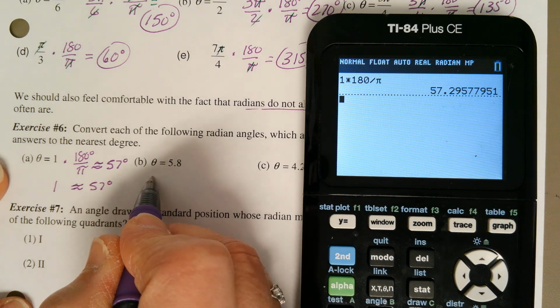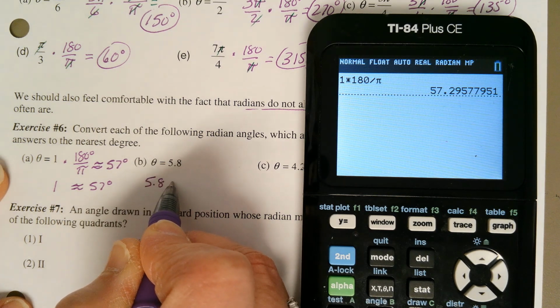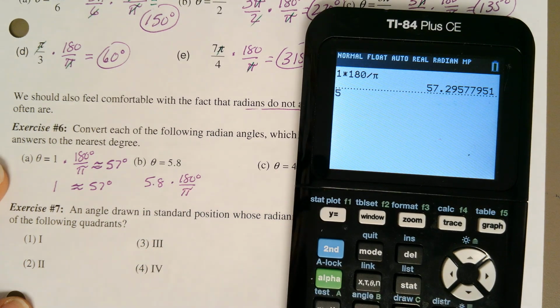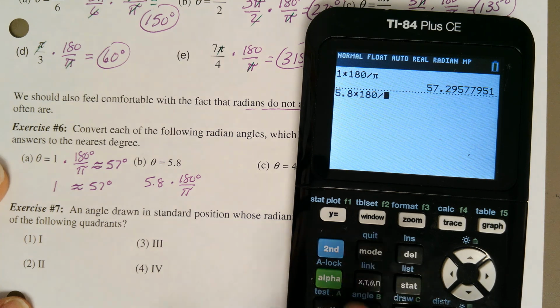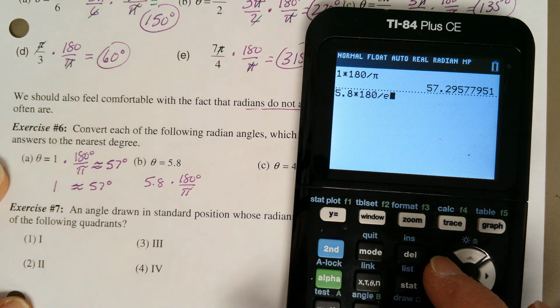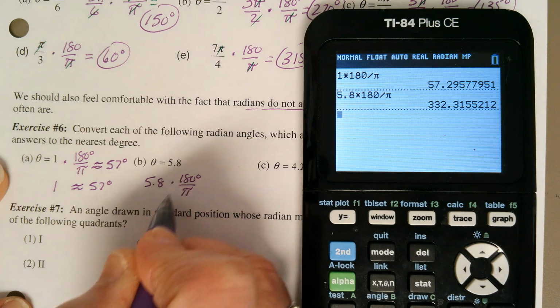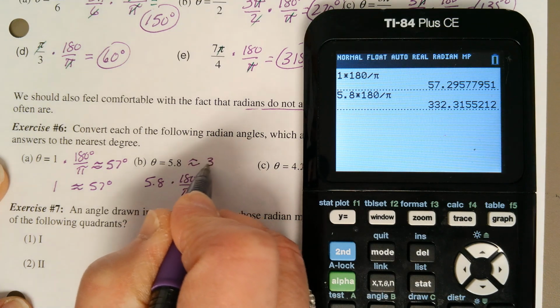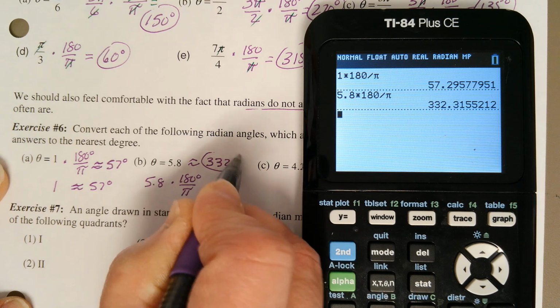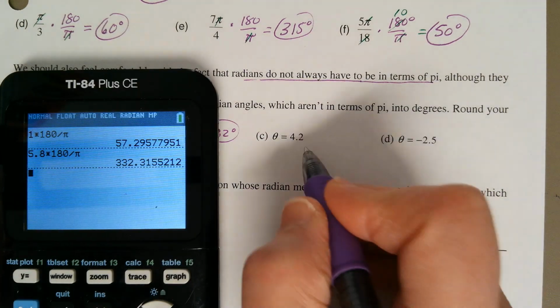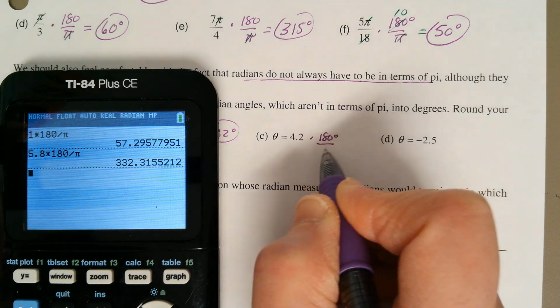5.8 radians times by 180 over pi. 5.8 times 180 divided by pi. Not a pi. 332 degrees. 4.2 radians.